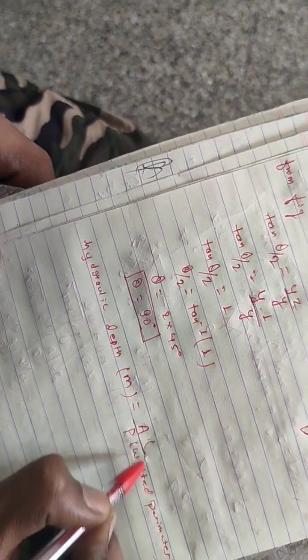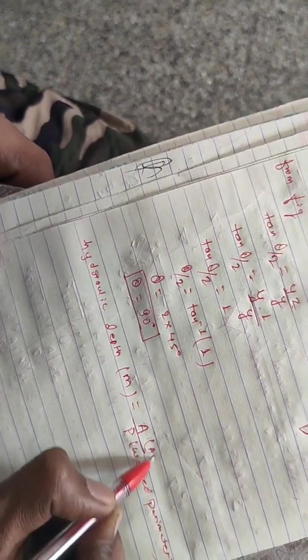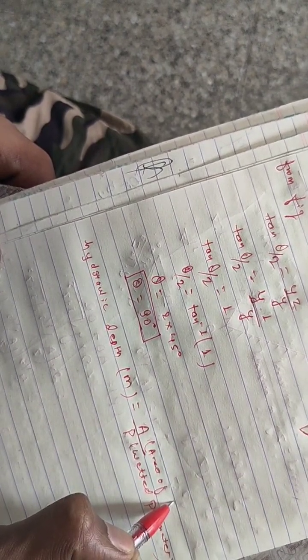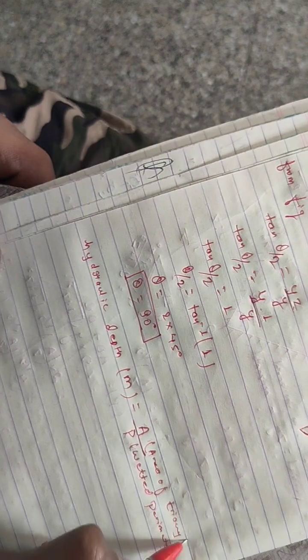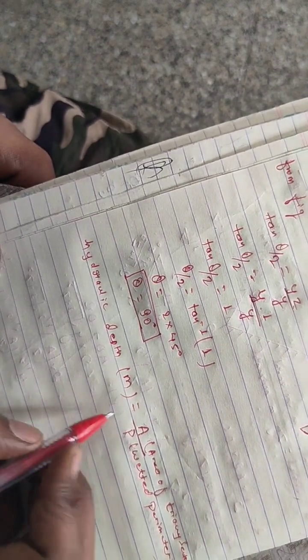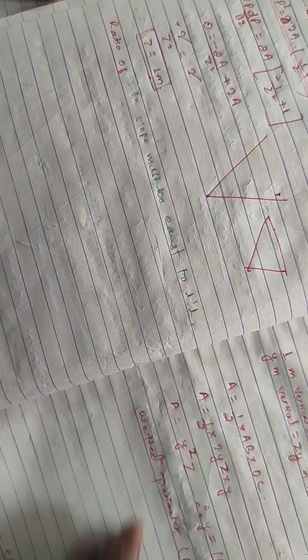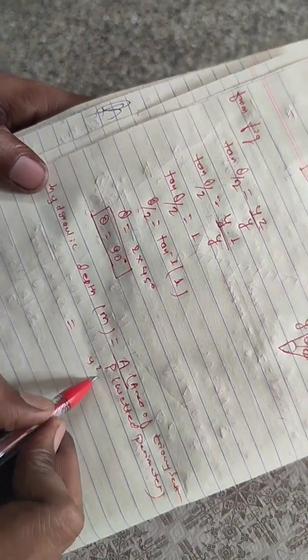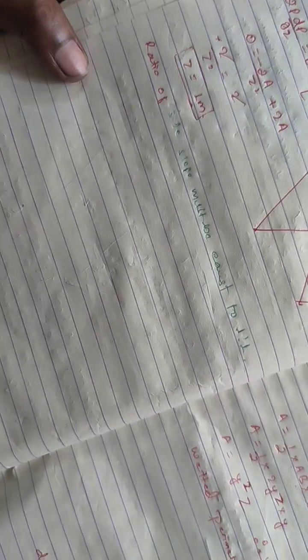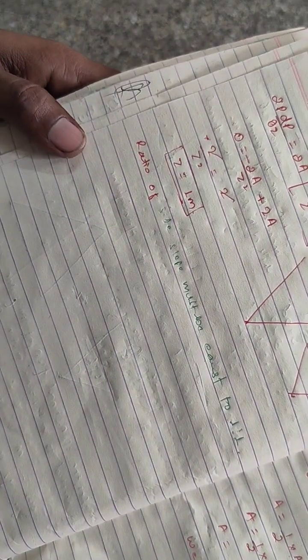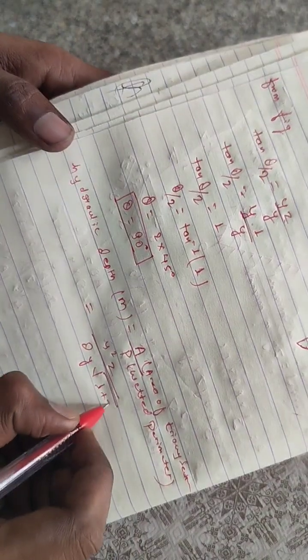This is equal to area of cross section, area of the triangular section, where area we got initially as y square z, and in the denominator we got the wetted perimeter as 2y root under 1 plus z square.